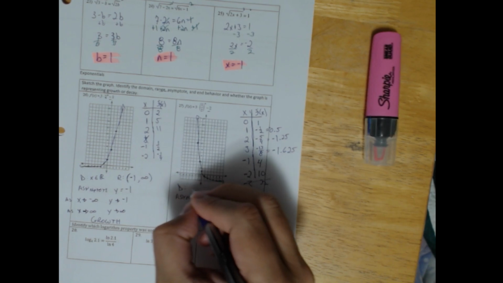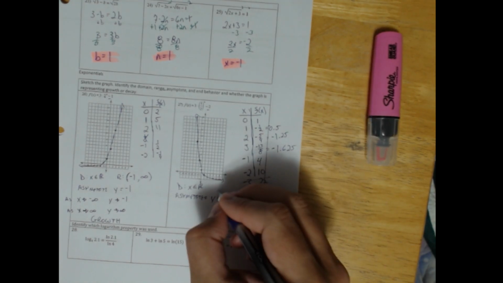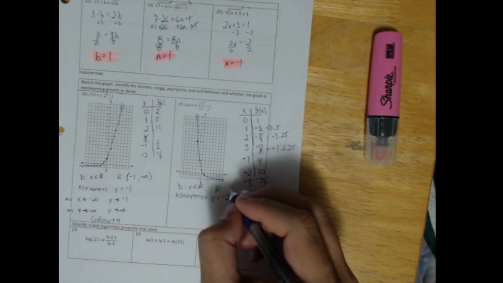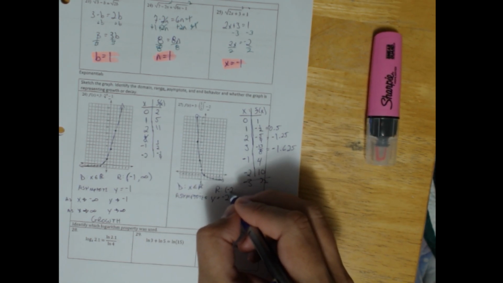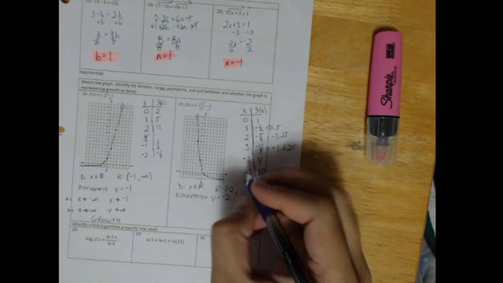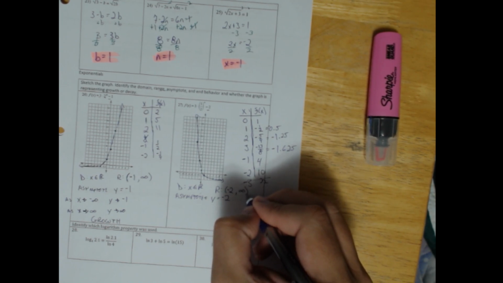Our domain is still, as with all exponentials, all real numbers. Our range, well, the lowest point is our asymptote at -2, which is going to be open because you can't actually reach our asymptote. And it goes all the way up to positive infinity.